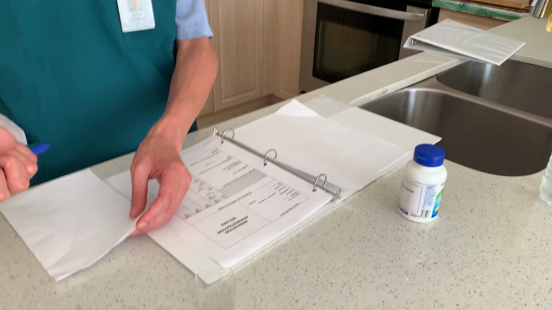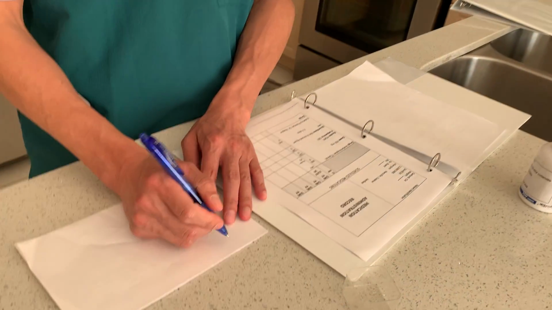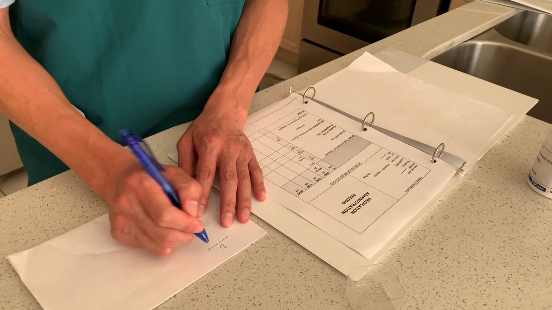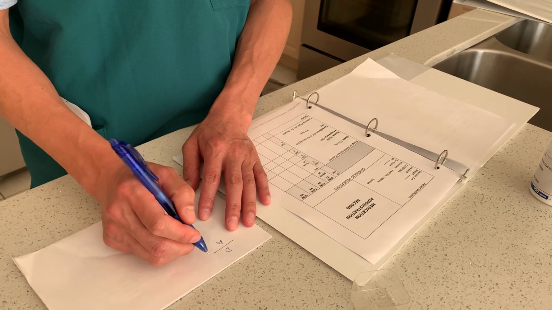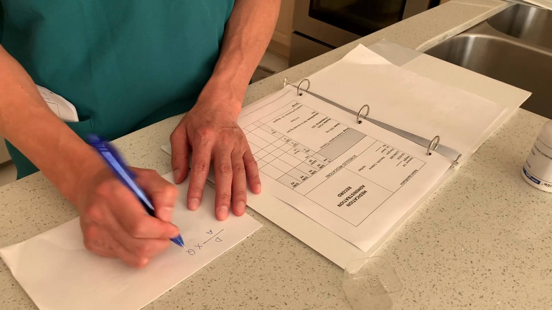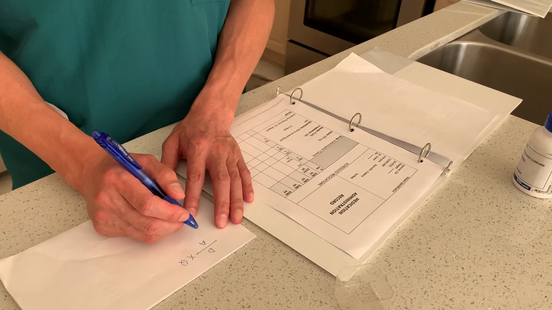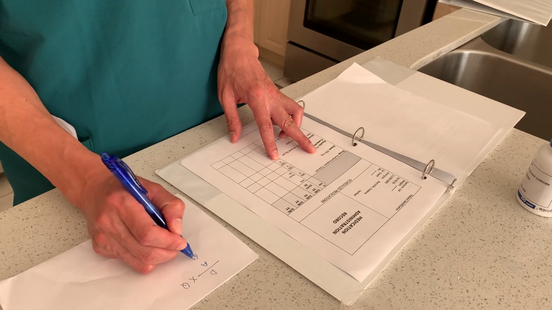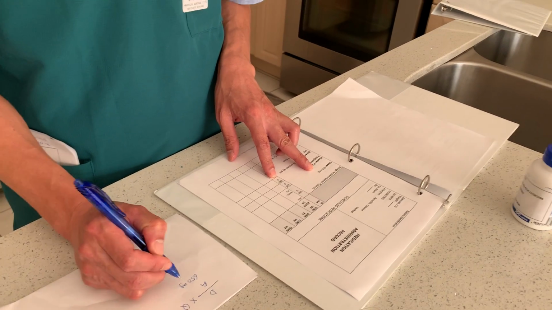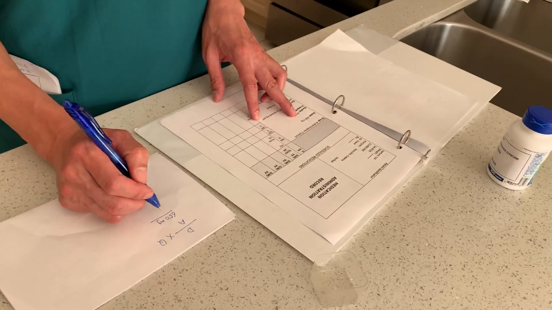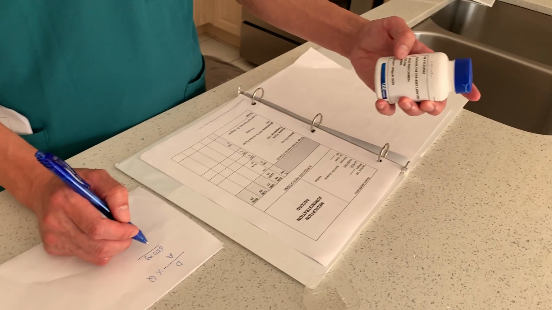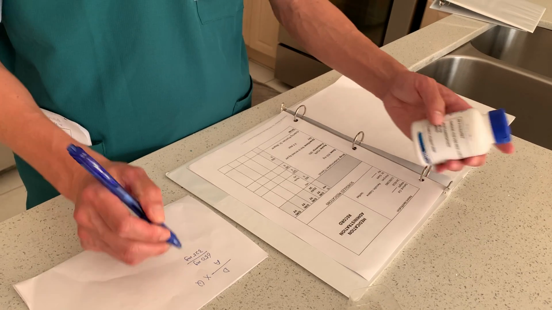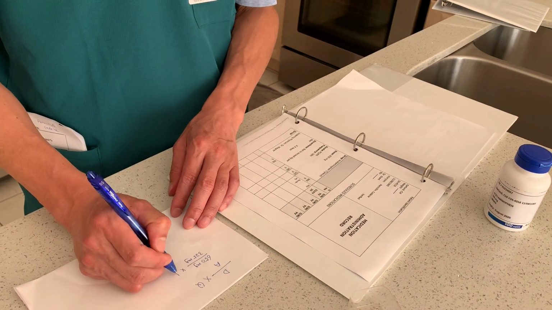I have the formula here. That's dosage over what is available times quantity. Here the dosage I have is 650 milligram over what is available, which is 325 milligram, times 1 tablet.